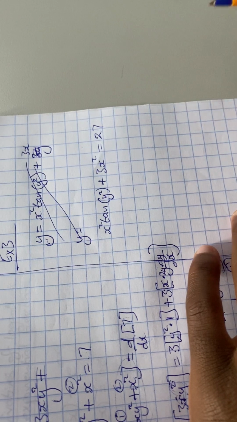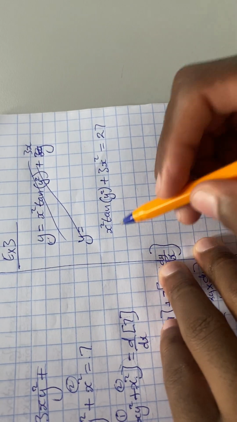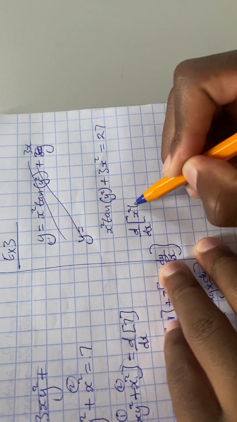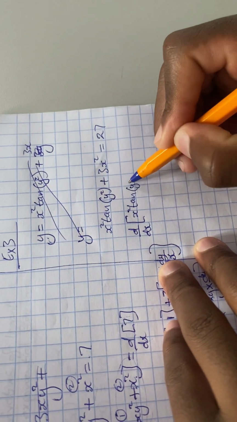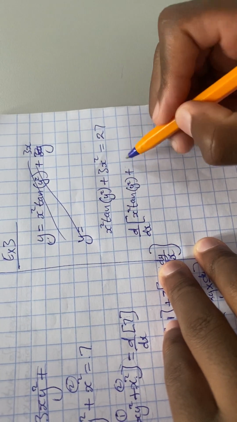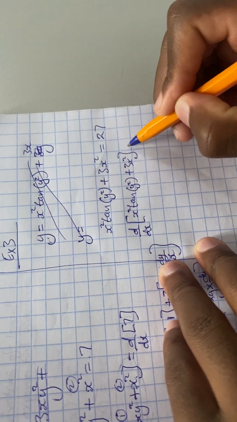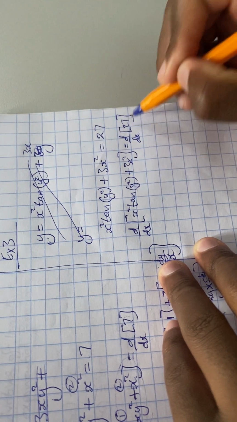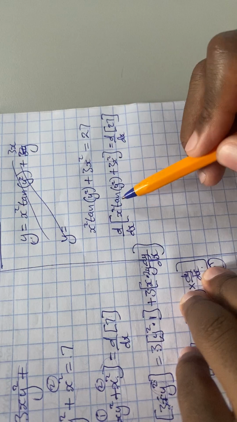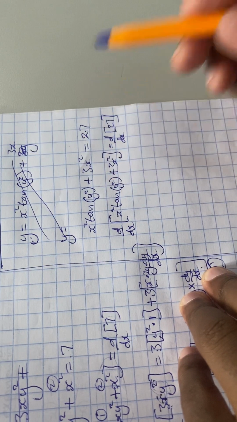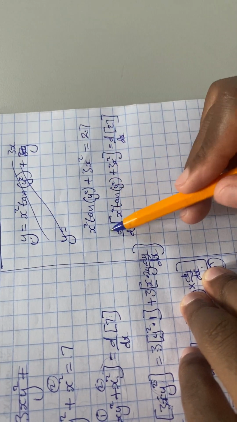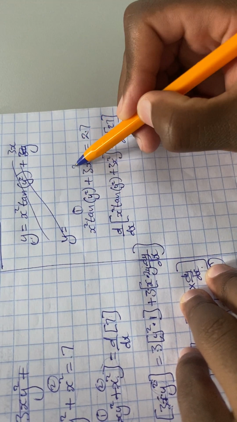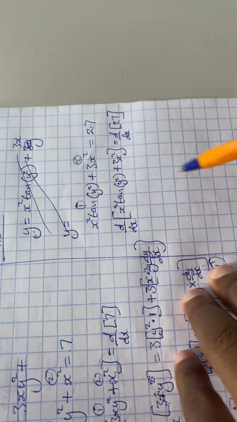So with this one, we're doing the same thing again. d/dx of x squared tan y squared plus 3x squared equals d/dx of 27, isn't it? So now we find the first derivative of both sides, and when we're looking at this side, first of all, we have this term and this term, right? So let's start with the first term.